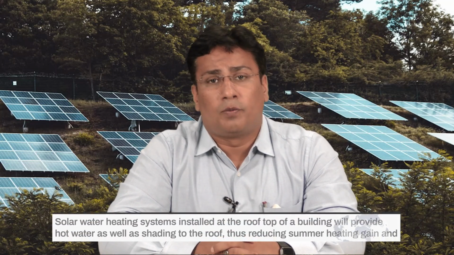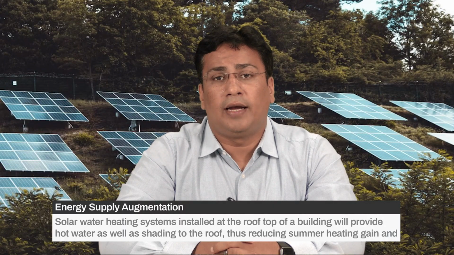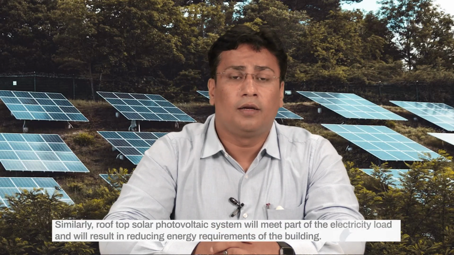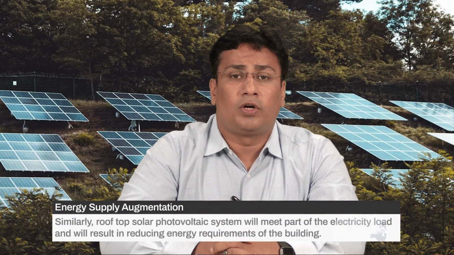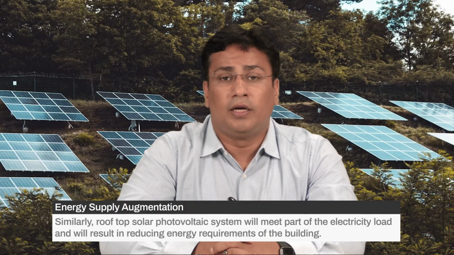Now the next thing is energy supply augmentation. It is also required. A solar water heating system installed at the rooftop of a building will provide hot water as well as shading to the roof, thus reducing summer heat gain and energy consumption. Similarly, a rooftop solar photovoltaic system will meet part of the electricity load and will result in reducing the energy requirement of the building.